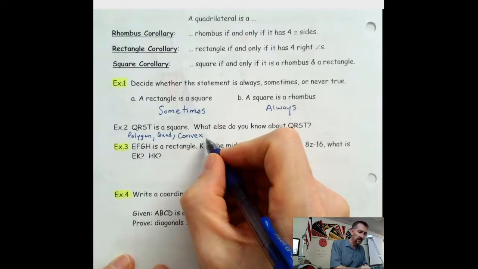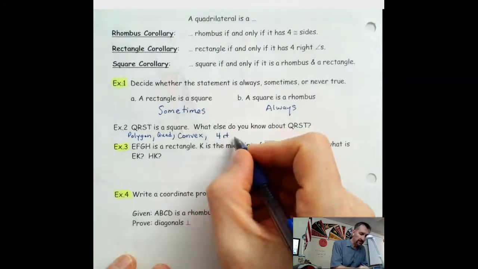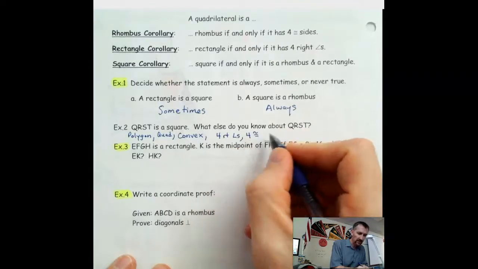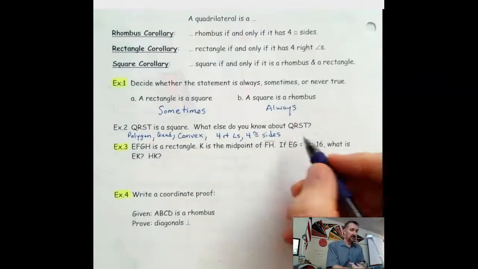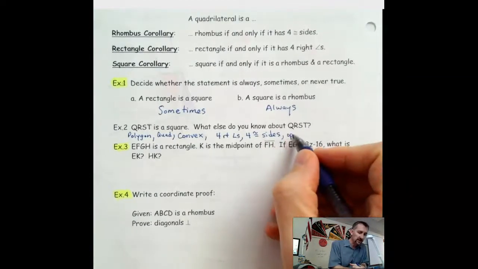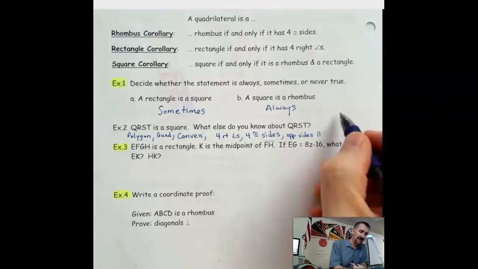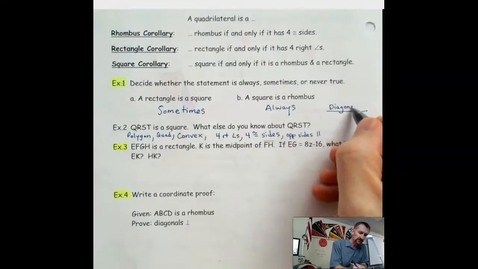To be a square, it has to be convex. We could say it has 4 right angles. We could say it has 4 congruent sides. We could say that the opposite sides are parallel, and we could say a bunch of stuff about diagonals.